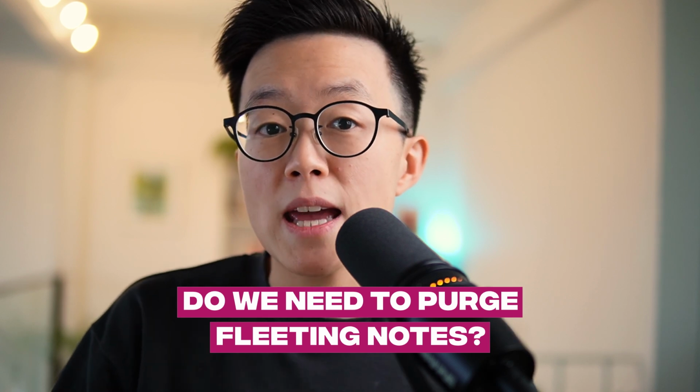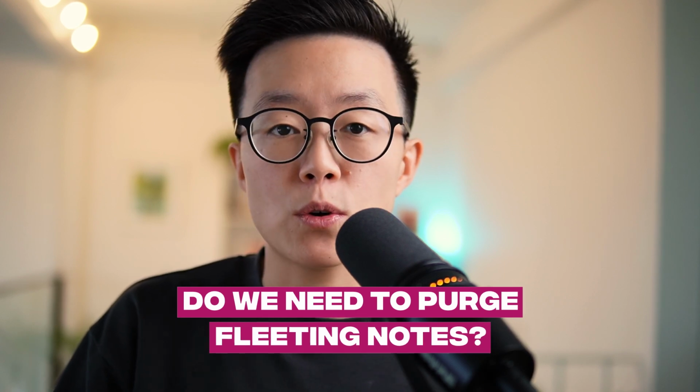I would have to agree. Actually, I keep all my fleeting notes as a daily note in Obsidian. I treat my fleeting notes almost like an active journal. Everything that I was working on, I wrote down in fleeting notes. So I kept all of them, and actually fleeting notes are really important in my Zettelkasten.